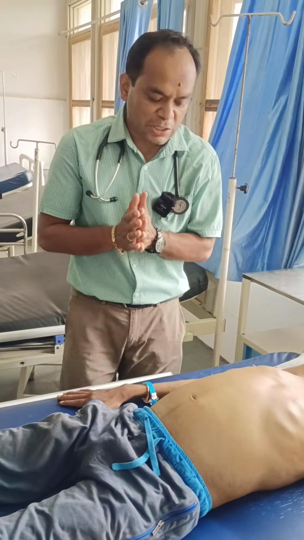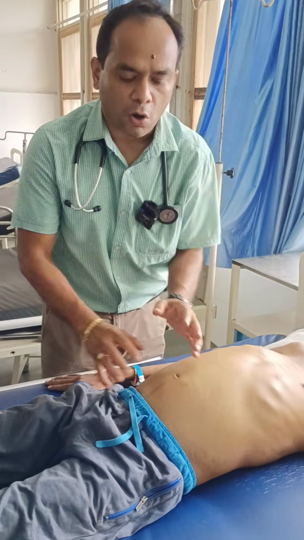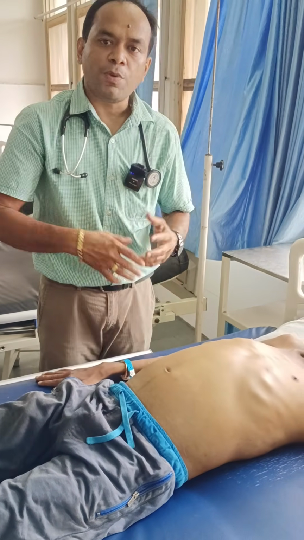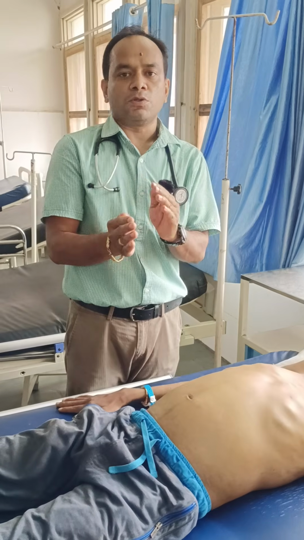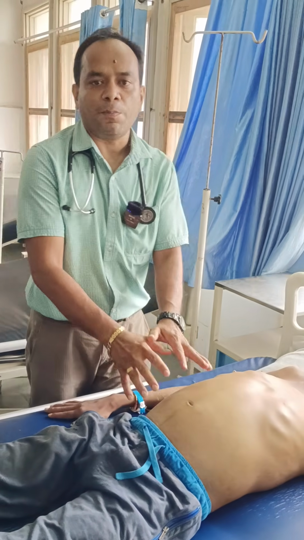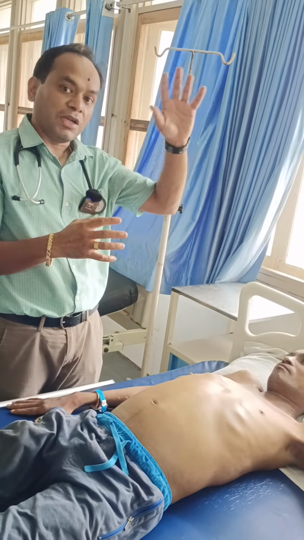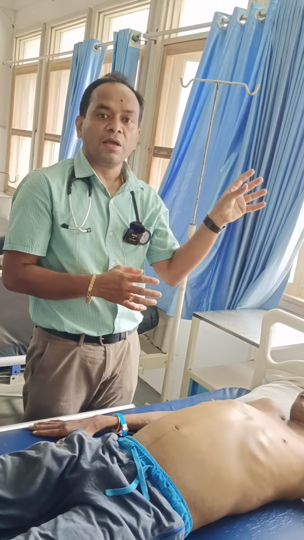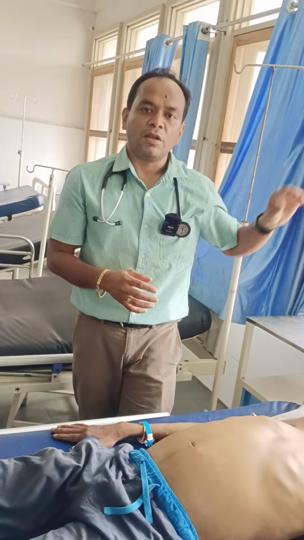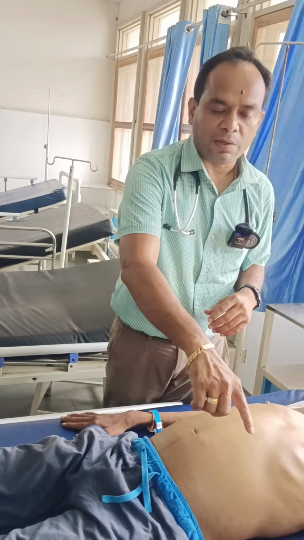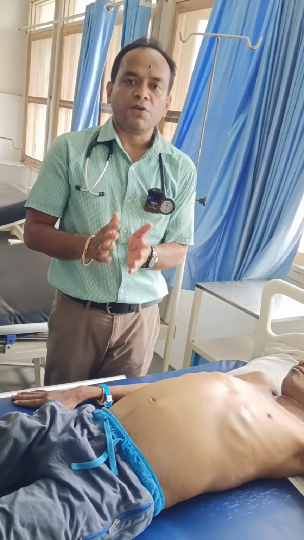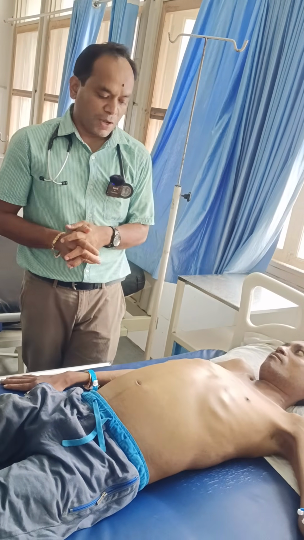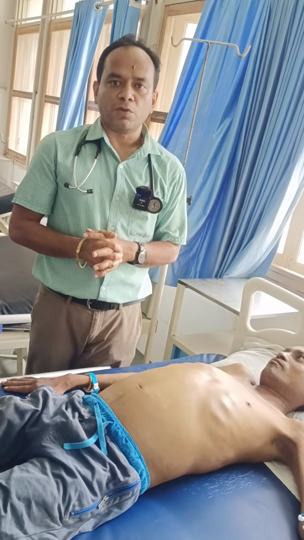And one last point, for shifting dullness or the horseshoe shaped dullness to be positive, there should be at least 1000 to 1500 ml of fluid in the abdomen, which is slightly lesser than what was needed for fluid thrill, because there it was 2000 ml. For shifting dullness and the horseshoe shaped dullness, around 1000 to 1500 ml of fluid is required. So I hope this becomes useful for you in your exams.